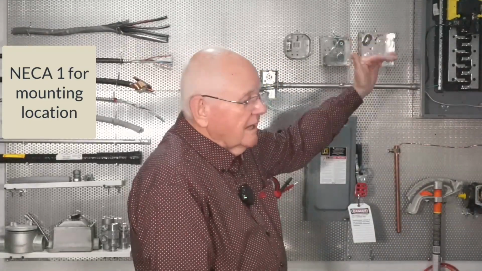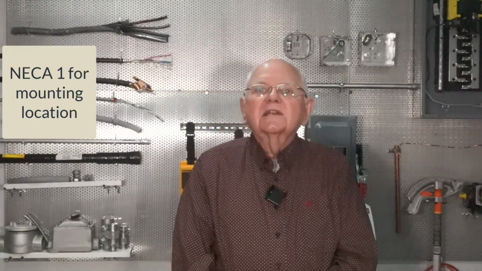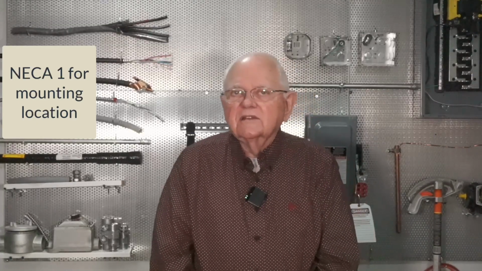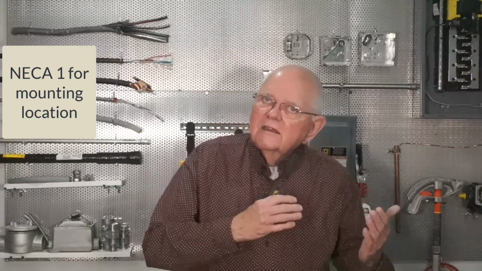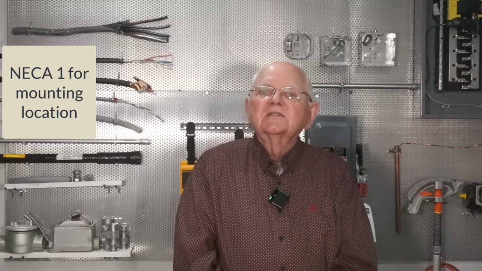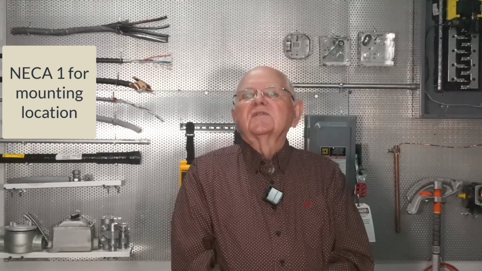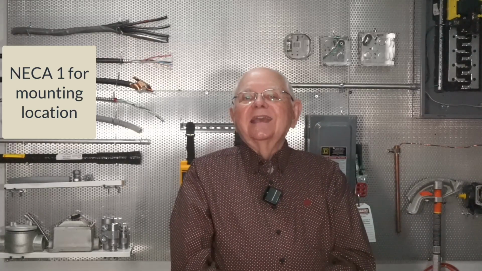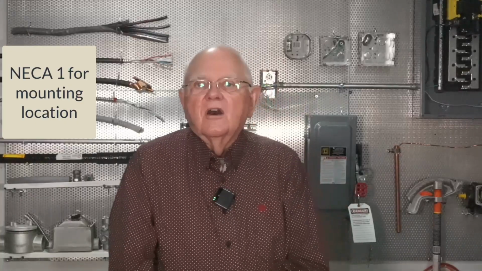For instance, on panel boards, from the center of the grip of the operating handle down to the floor, that disconnecting device would have to be no more than 6 feet 7 inches above the floor. That's in the NEC under our disconnecting means. Now, the NECA 1 standard also gives us that same information from the highest breaker in that panel, no more than 6 feet 7 inches off the floor, unless it has to comply with the ADA requirements, and then 48 inches is going to be the maximum off the floor.